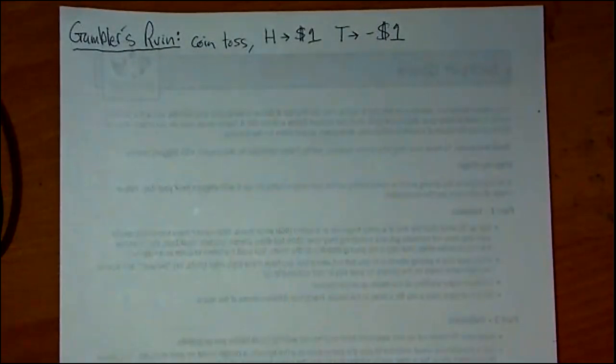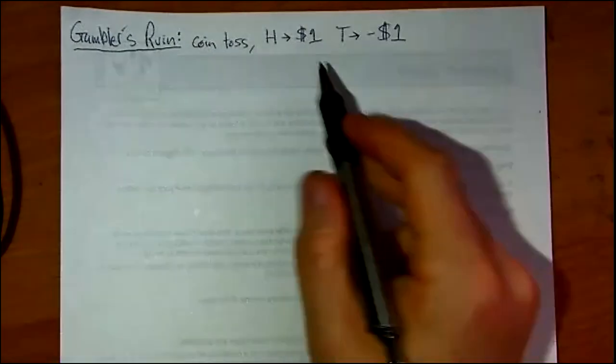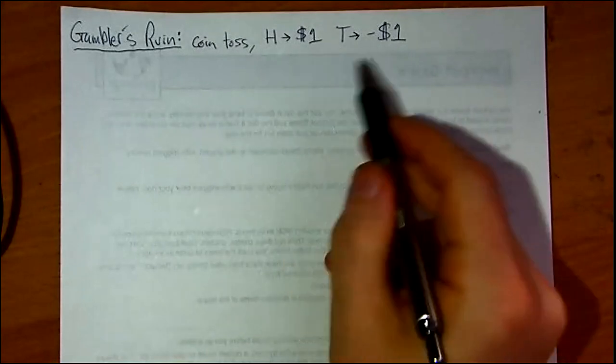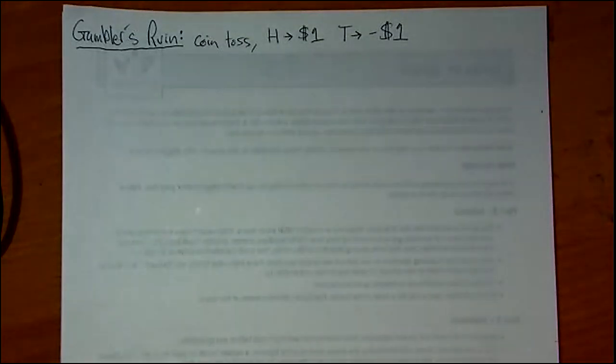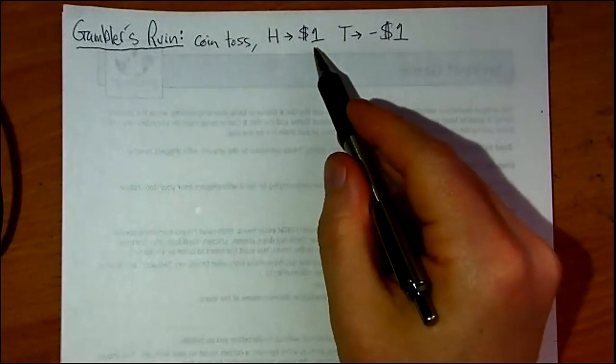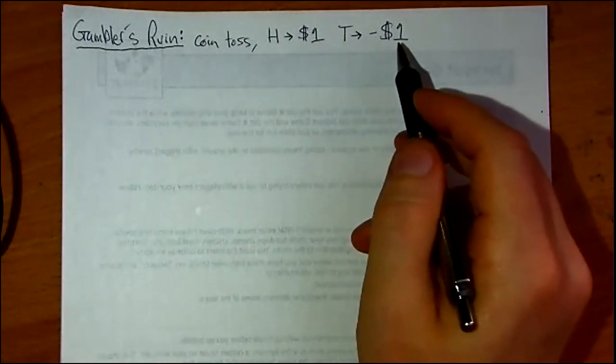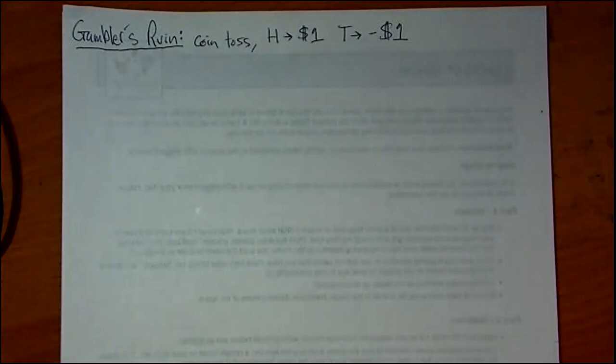What's the expected value for playing one game? 0, right? Because you're just as likely to win, assuming you have a fair coin, you're just as likely to win or lose, 50-50, right? So 50% times 1 is you win 50 cents. 50% times -1, you lose 50 cents. And so the expected value is 0. This is what's called a fair game. Is everybody happy with that? Does that make sense?